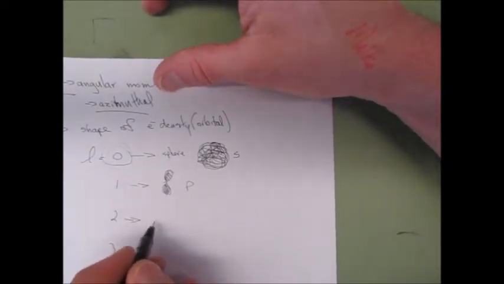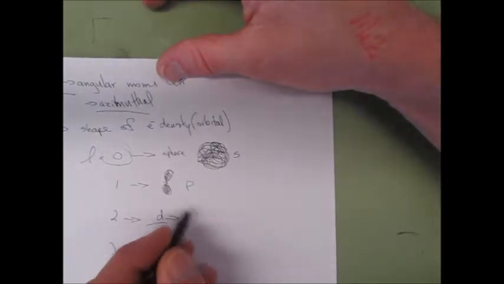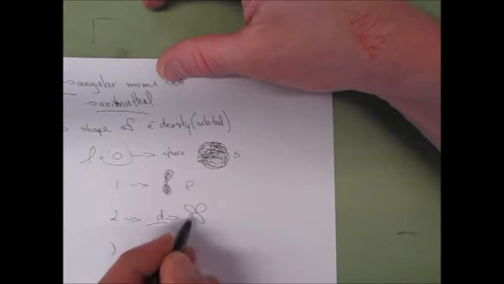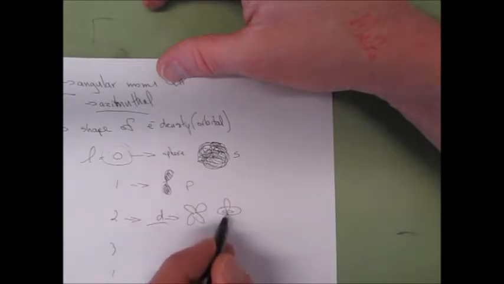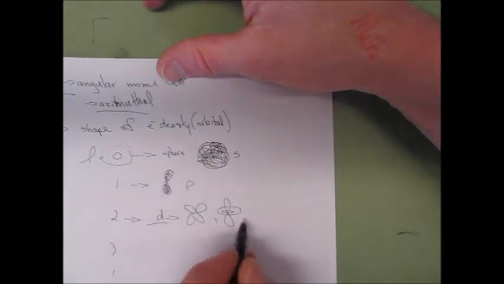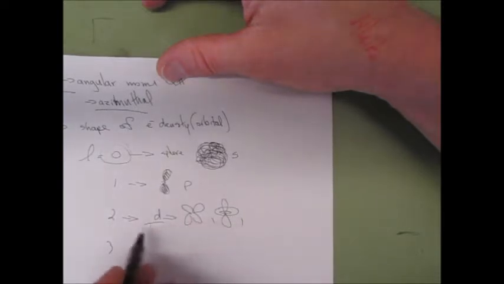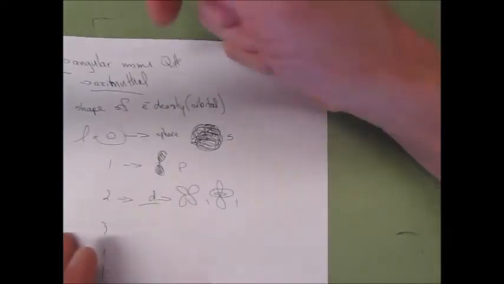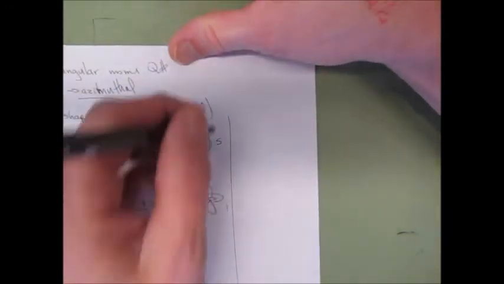This one comes up to d orbitals, and you have to look in your book because some of the d orbitals kind of look like a clover leaf. One of them looks like a donut with a p in the middle. These are the types of shape related to d, and I might as well do the next one at the same time.